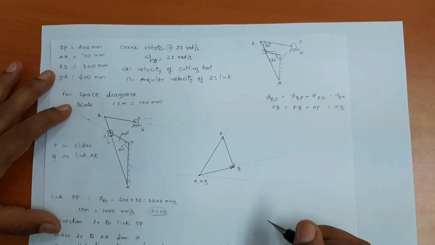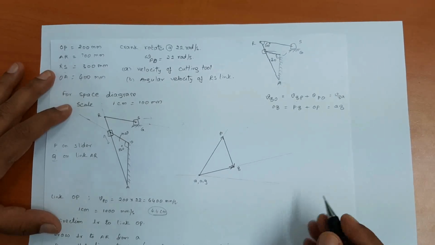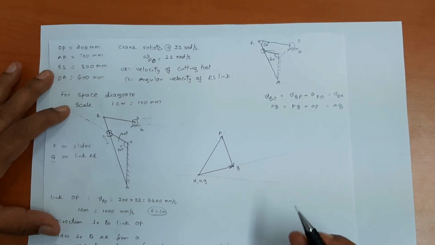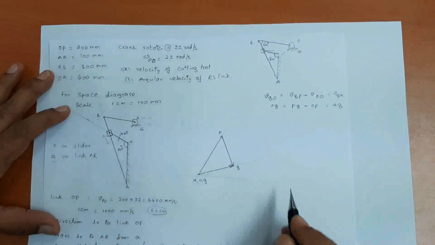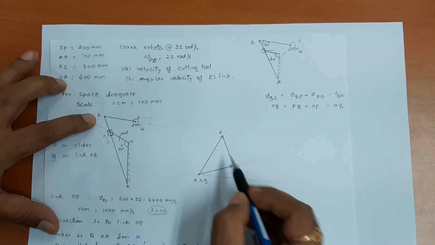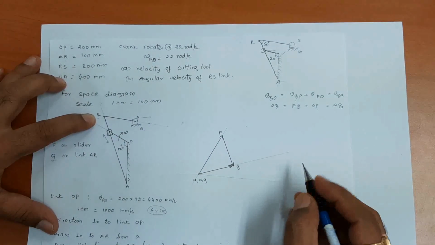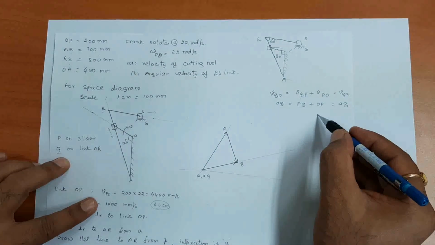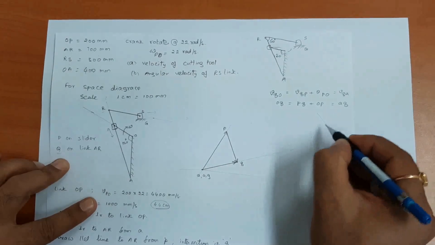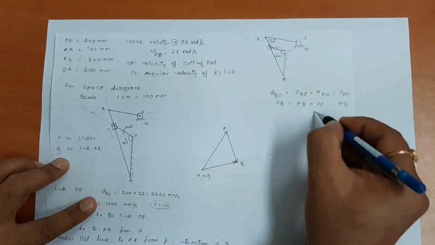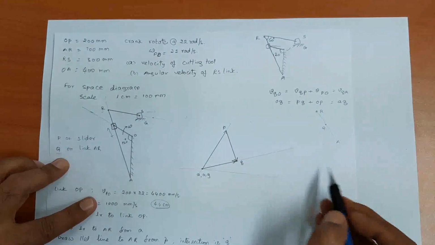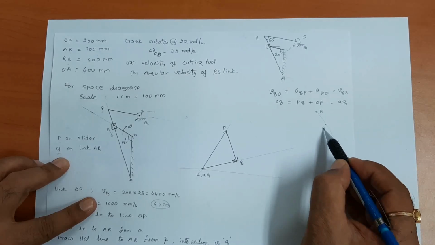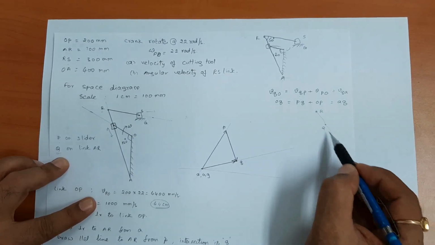Now to locate S, you have to locate the R point. So how to locate the R point? If you observe this, there is a link like this, and this is A, and you assumed this is the Q point and this is the R point. So there is one link here, and Q is on the link AQ, R is a point on it.